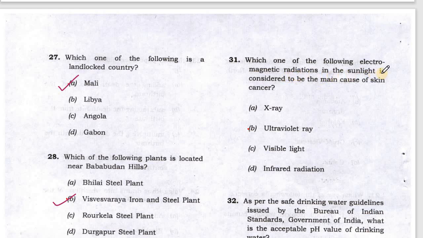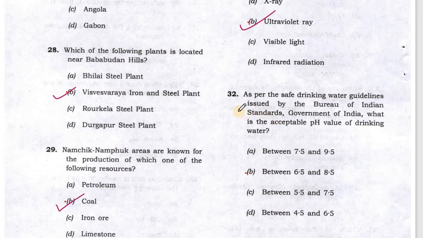Next, which of the following electromagnetic radiation in the sunlight is considered to be the main cause of skin cancer? So this is the UV radiation. And next, the acceptable standard of pH for drinking water. So this is the Bureau of Indian Standards. According to the Bureau of Indian Standards, it is probably 6.5 to 8.5.